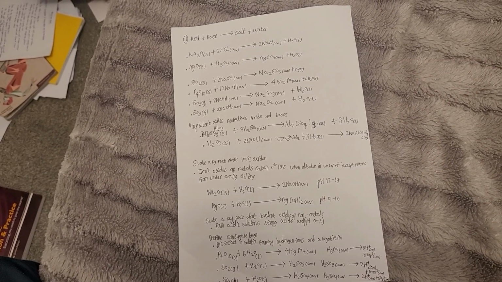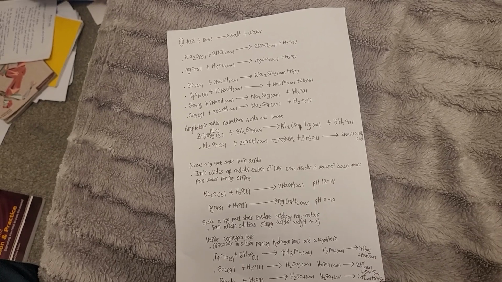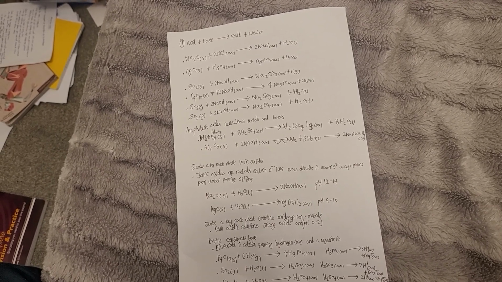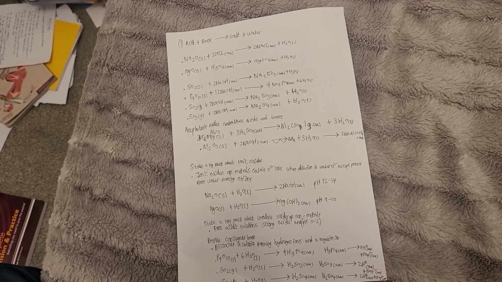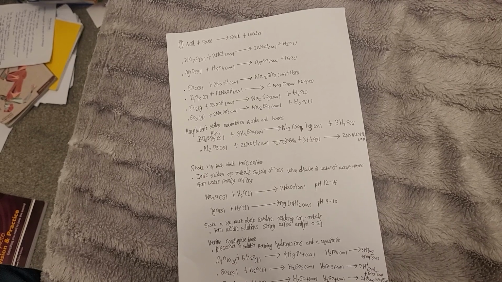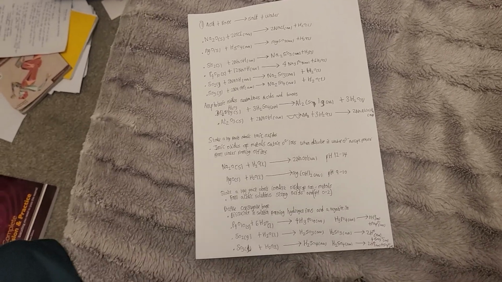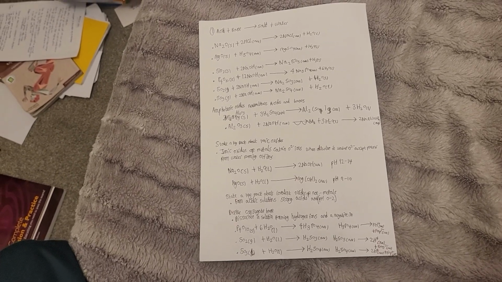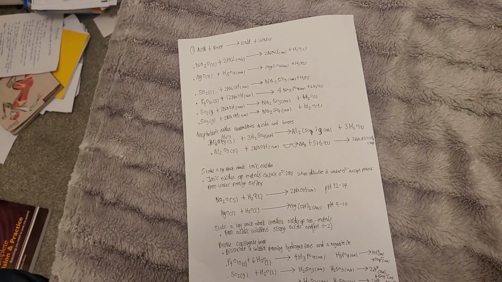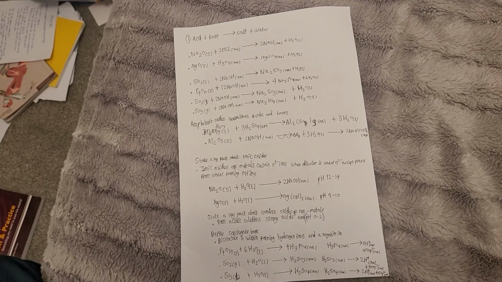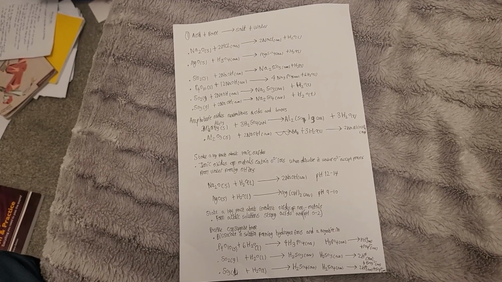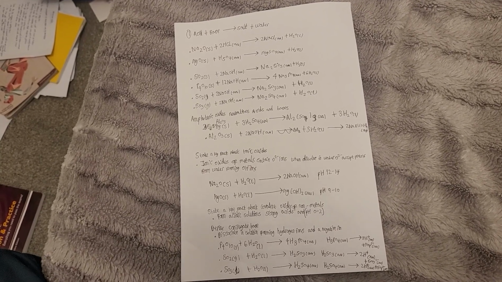State a key fact about covalent oxides of non-metals. They form acidic solutions, so ionic oxides form OH- ions, and covalent oxides of non-metals form acidic solutions, strong acids, with a pH generally of 0 to 2. Definition: the conjugate base is formed by dissociating in solution, forming hydrogen ions and a negative ion.